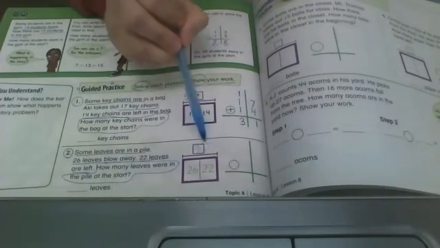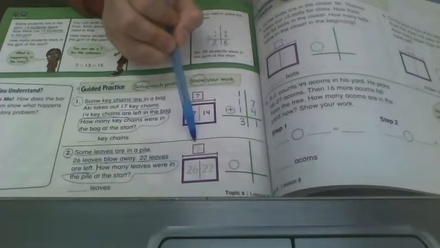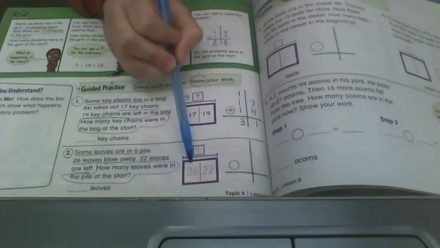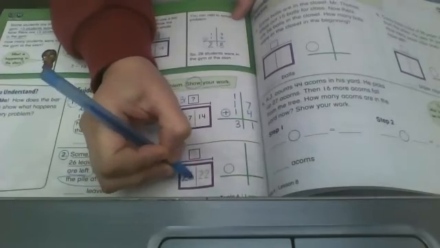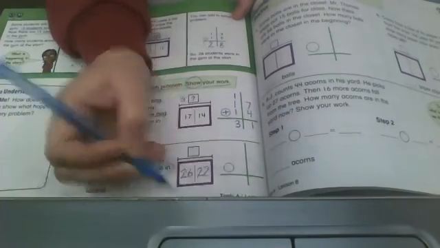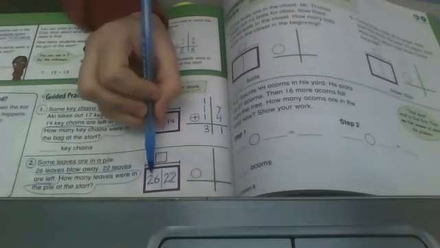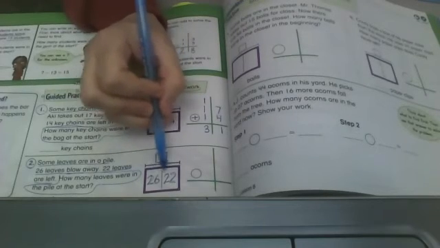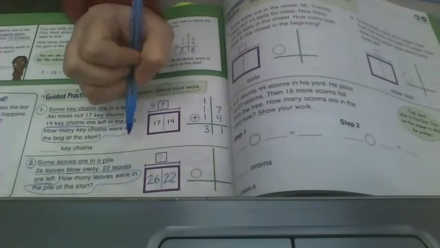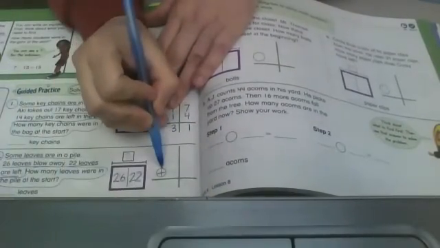I don't know how many there were at the beginning, but I do know that 26 blew away, and I know that 22 were still left. So I'm going to go ahead and trace those. I don't know this part yet. So in order to find out, I need to take those two parts and add them to get the missing number. So here I'm set up. I'm going to add, that's my operation.